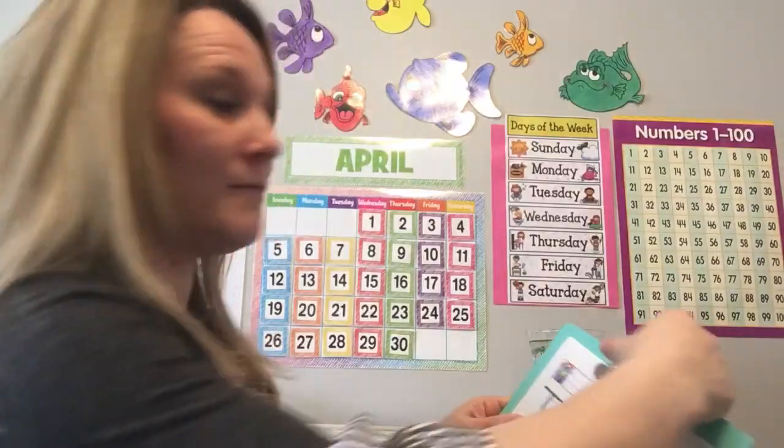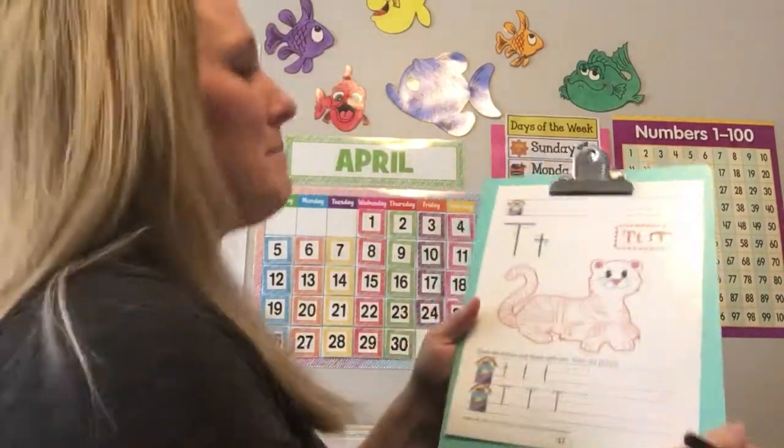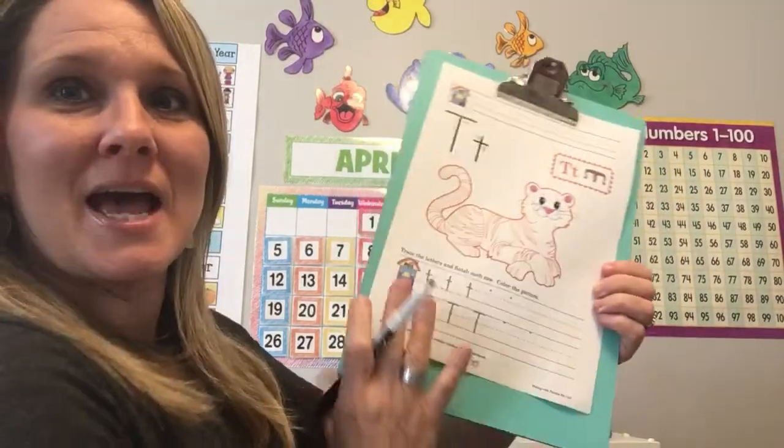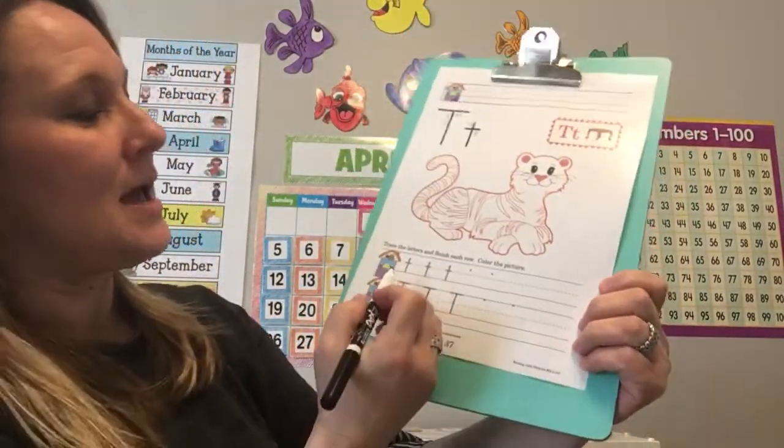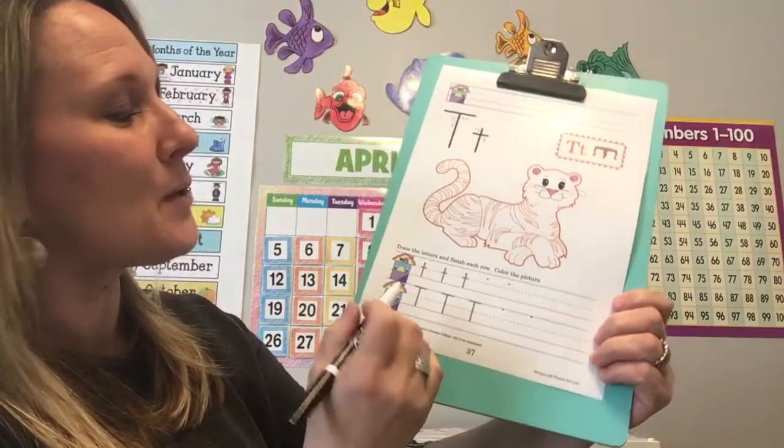Now we're going to do a little practice page. If you have your dry erase board, you can erase those letters, and we're going to make the letters. Now, this is the letter T. First, we're going to begin with the lowercase t.